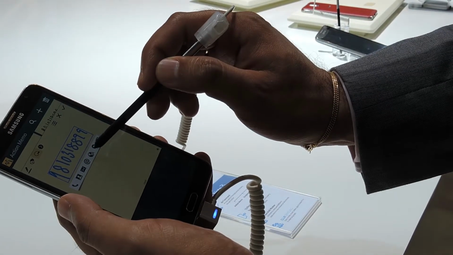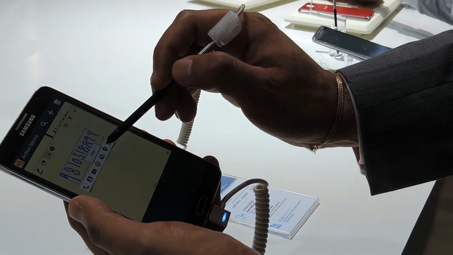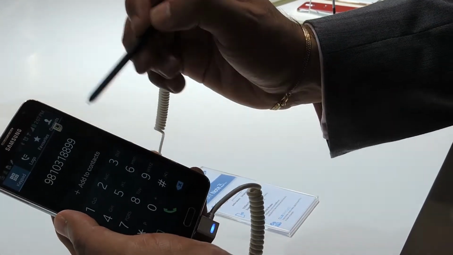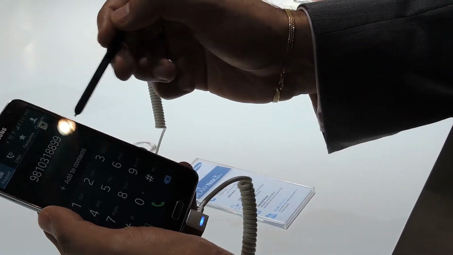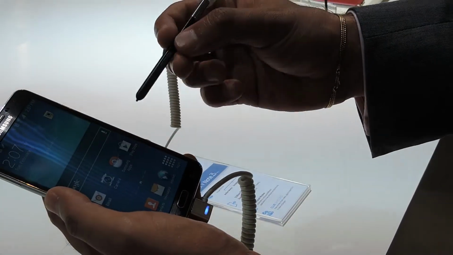Had you written down a web address, you could actually browse it, and had you written an address, you could go to the maps from here. Let me give you an example. If I had to call the number, I dial the number, and what I had written in my handwriting automatically gets copied to the dialer, and I can perform the action I want. So that's an example of what an action memo does.